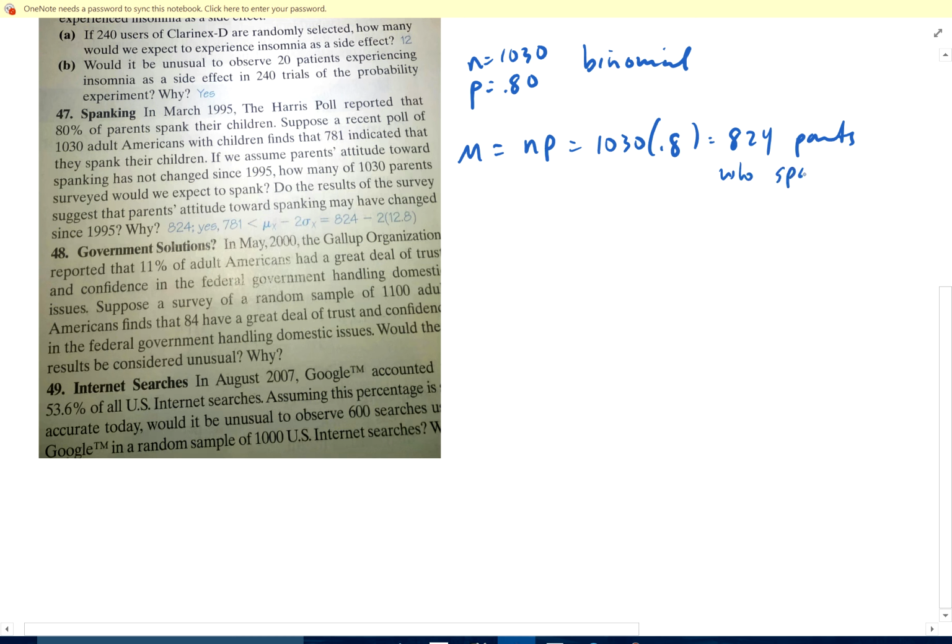Okay, so if n is 1030 and we say it's binomial because you have two options, spank or not spank, 80-20, success failure, independent of each other, then I would expect there to be 824 parents who spank their kids.